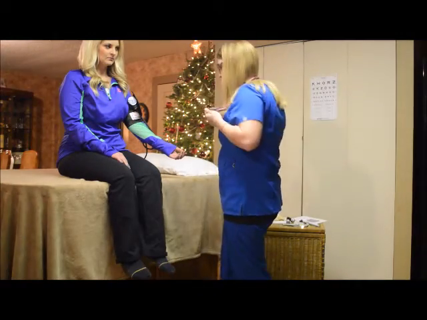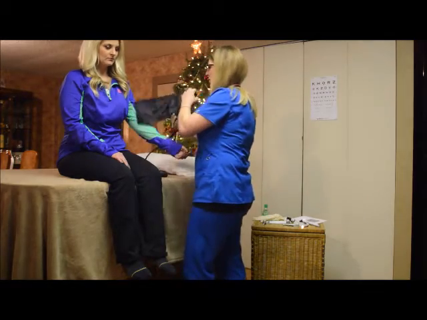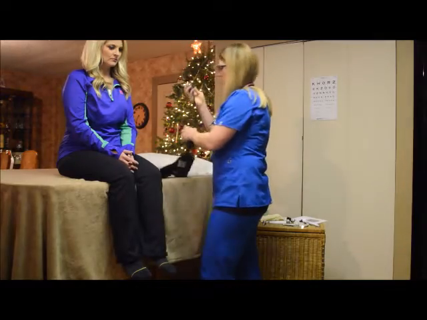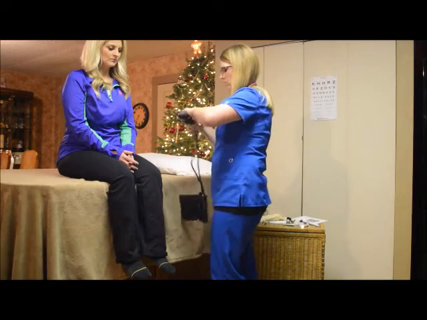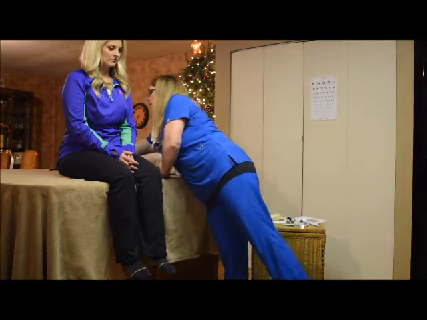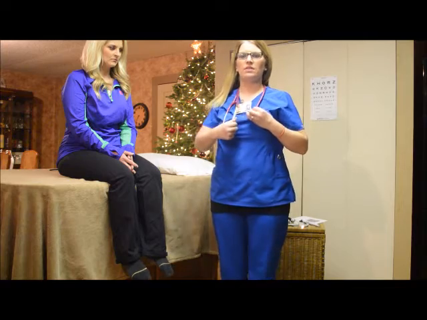Okay, good. So blood pressure was normal. It was 106/71, which is within normal. I also assessed her pulse, which was 67 and normal. You want it to be between 60 and 100. And I checked her temperature as well, which was 36.6 degrees Celsius, also normal and no concern for her temperature.